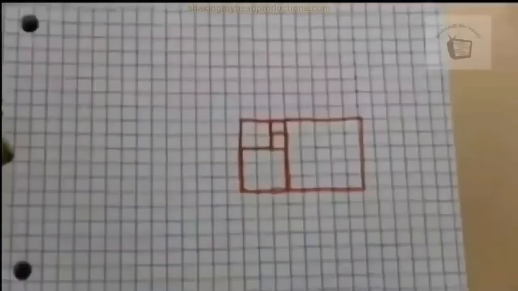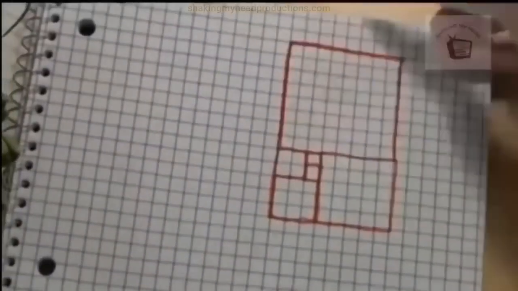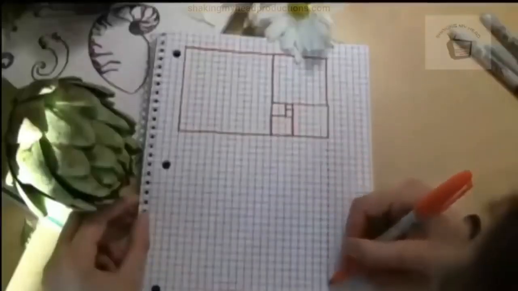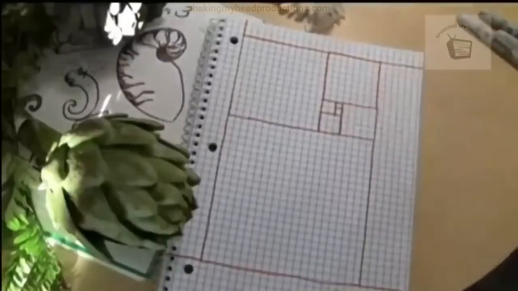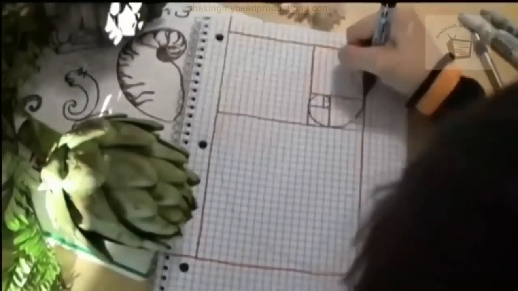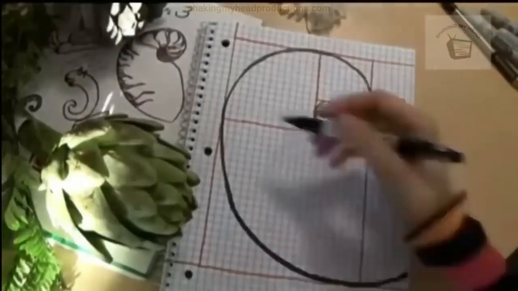Keep spiraling around, adding bigger and bigger squares. This one has side length 1, 2, 3, 4, 5, 6, 7, 8, 9, 10, 11, 12, 13, and now 21. Once you do that, you can add a curve going through each square, arcing from one corner to the opposite corner. Resist the urge to zip quickly across the diagonal if you want a nice smooth spiral.